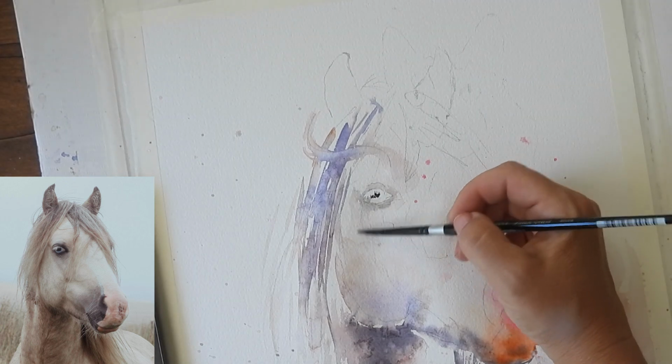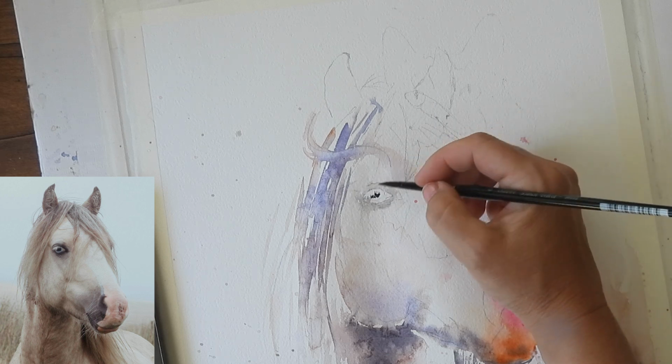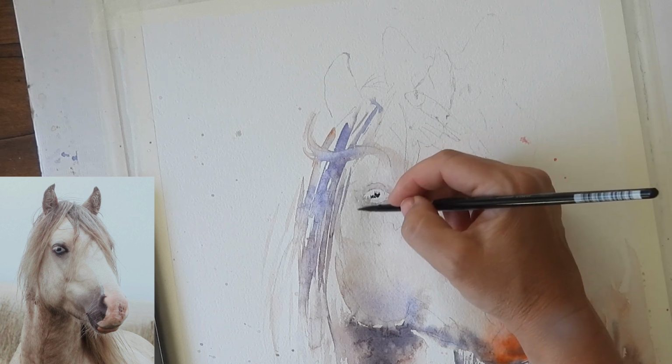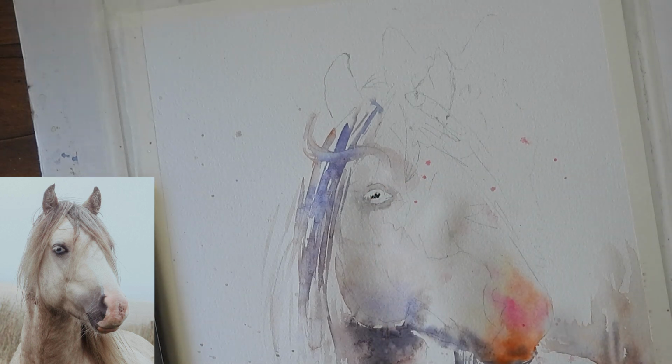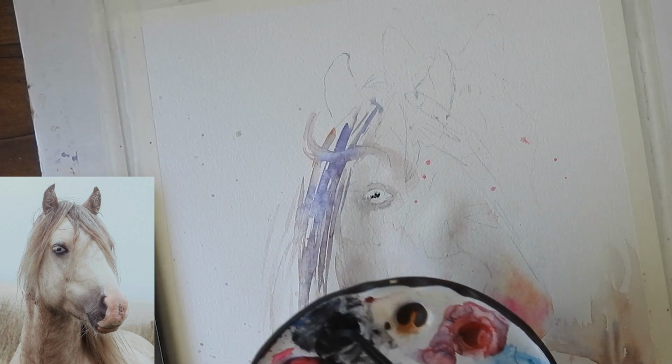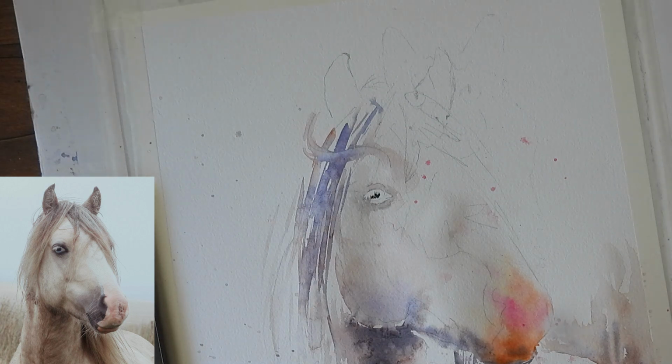And this is another key foundational technique that I use for Dreamy Realism, which is painting on some semblance of wet paper. Sometimes it's just a little damp. Sometimes it's really wet, depending on how soft I want my paint to look. I would say right now it's glistening.